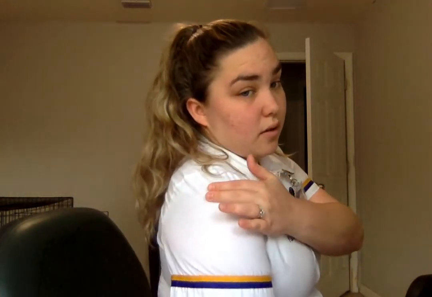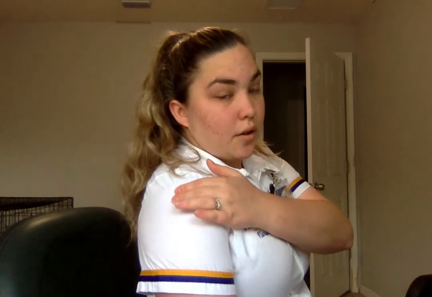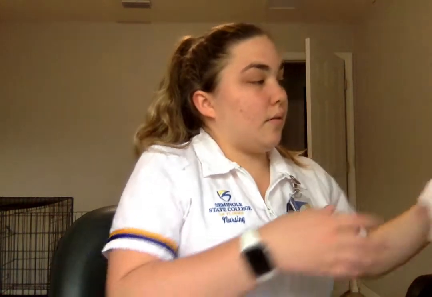For IM, there are also 3 sites. The first one is your deltoid, and you're going to look for the bony prominence on their arm right here. Then you're going to go 2 fingers down, and make an imaginary triangle on their arm up here. And that's where you're going to give the IM injection in the deltoid.